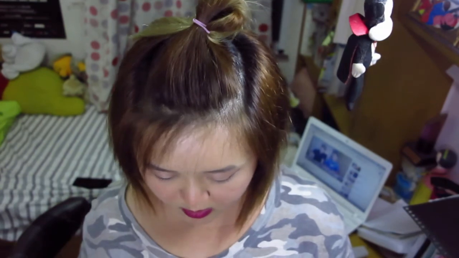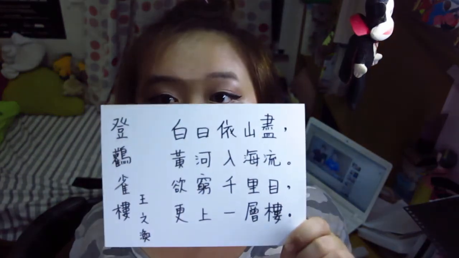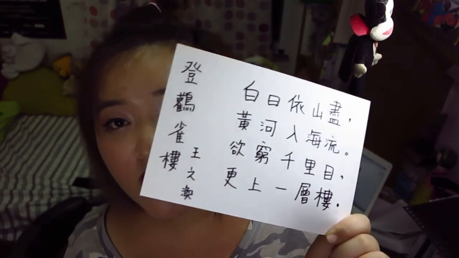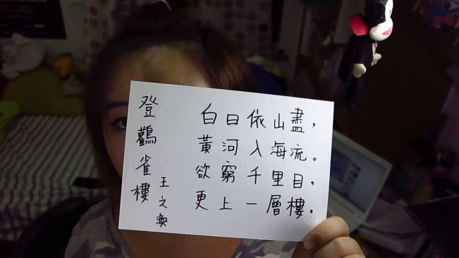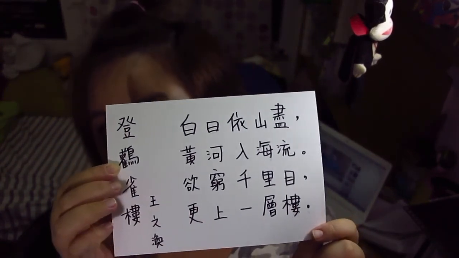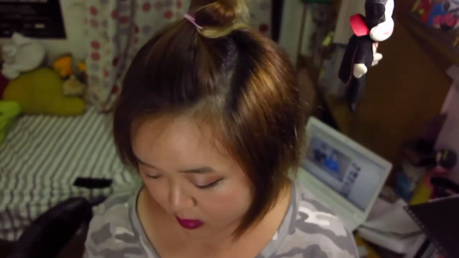Actually, this is an easy poem about that poet climbing on the tower of stock, because this is apparently stock tower, and he saw shit. Let's put it in a very simple way. Went to a place, saw some beautiful shit, and wrote some shit.